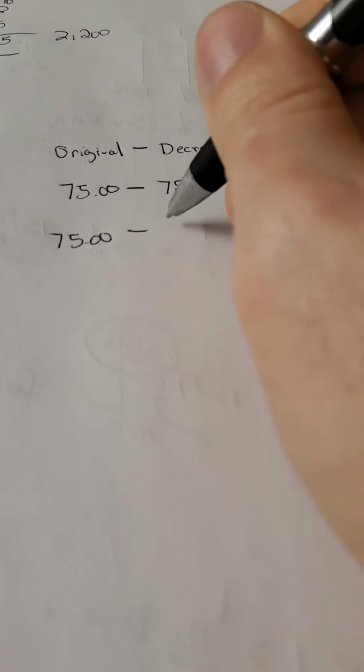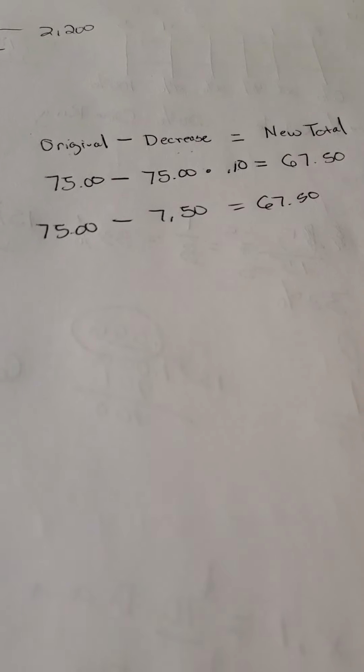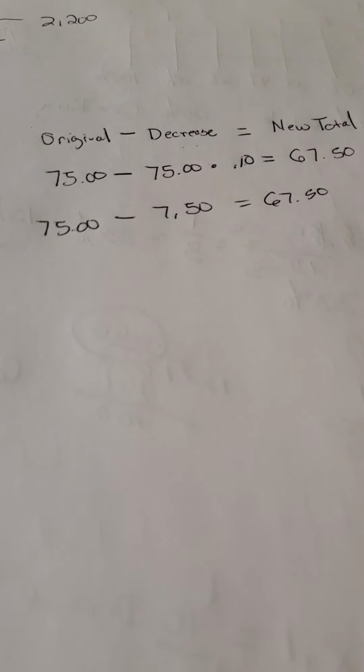minus $7.50 equals $67.50. So we subtract the $7.50 from $75. You do the math if you wish off to the side, but you will get $67.50, which is what we want, equals $67.50.